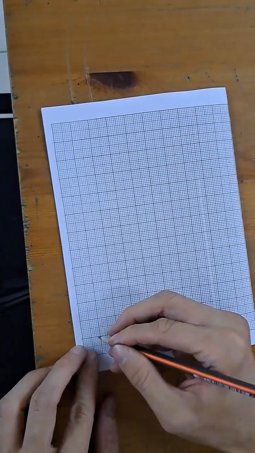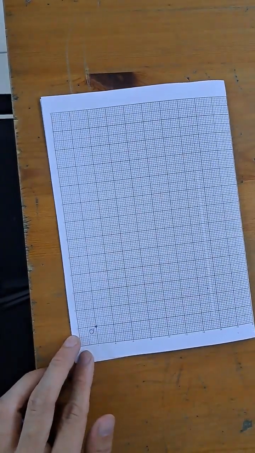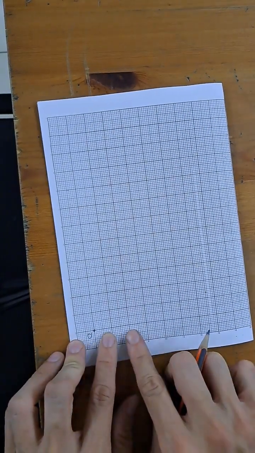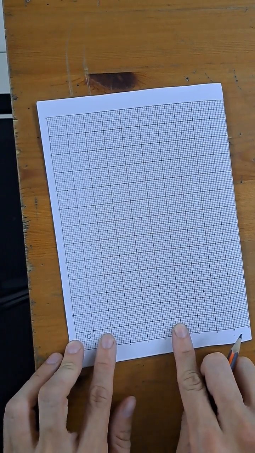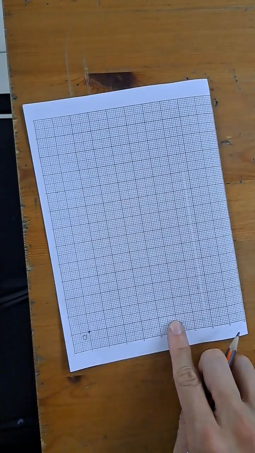I would like to always start my graph from the corner over here. That will be my 0. Then let's see. If I have 10, 20, 30, 40, 50, that will just fit just fine. But it does look quite small. So let's see what we can do.